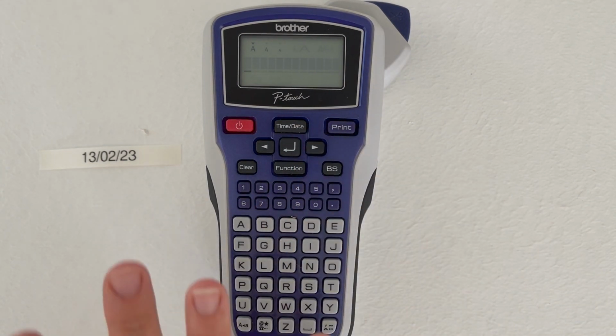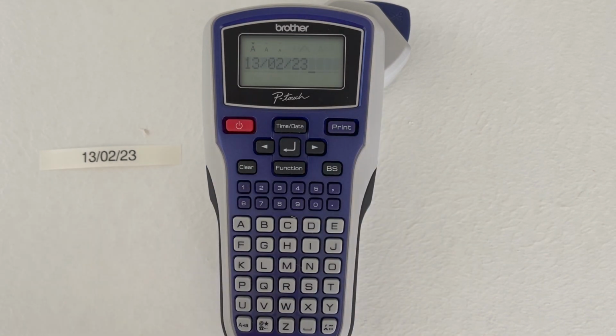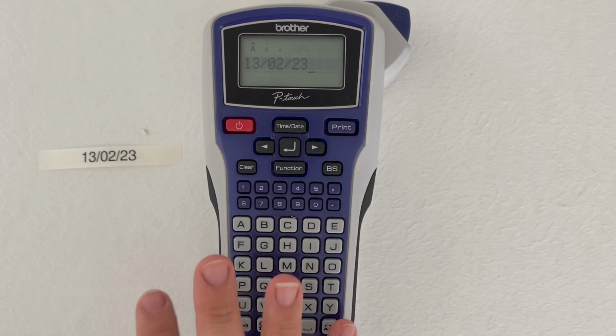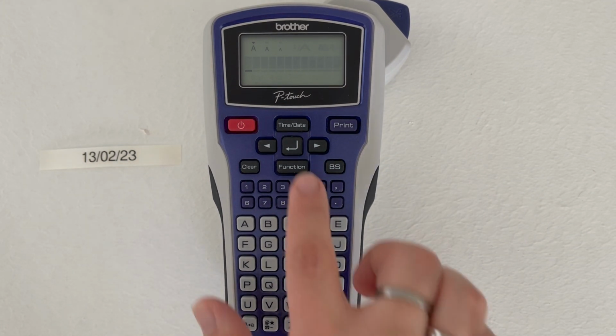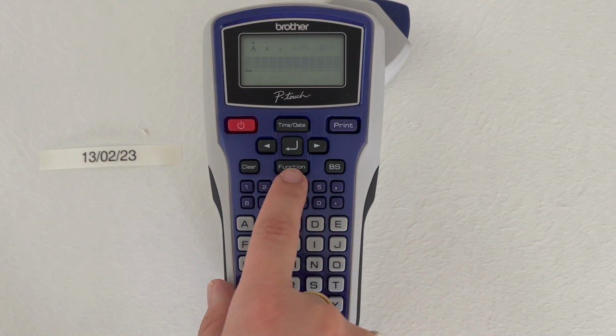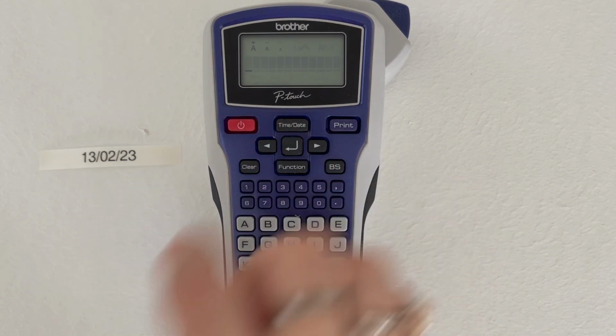And so all you would do now, you've already selected your format through function, but to print it, you would hit this on the actual machine, if that makes sense. So one more time, to edit your time and date, you're gonna hit the function key and arrow. To print the time and date that you've already put into your machine, you're gonna hit time and date right there. And it's as easy as that.